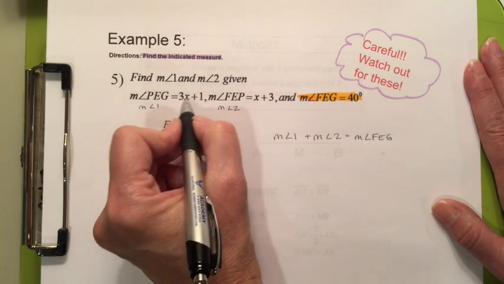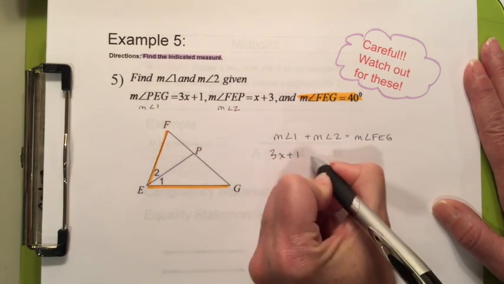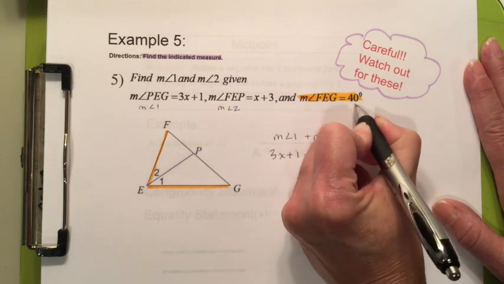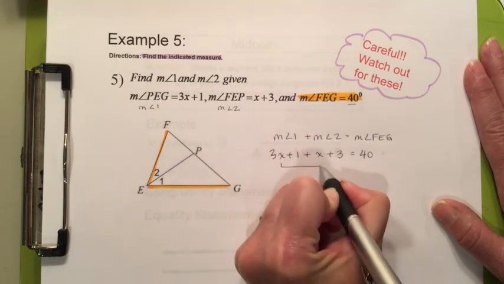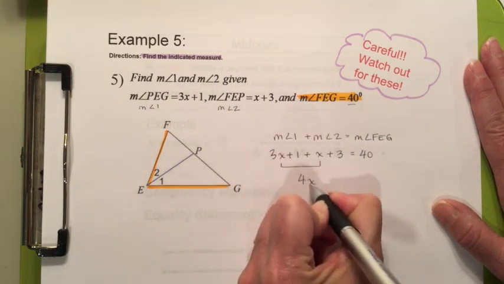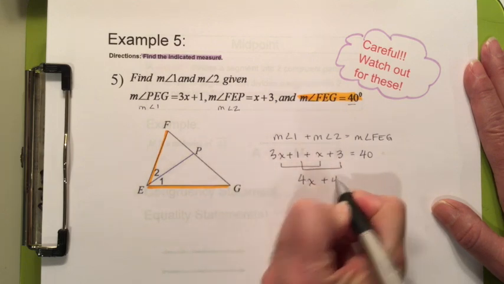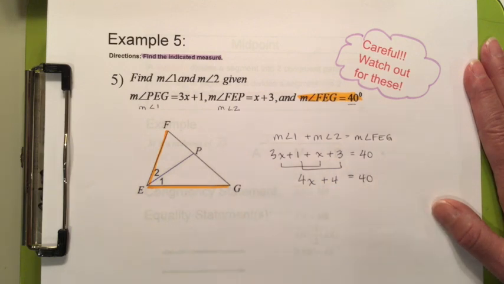And then I can just substitute in the terms here. So 3x plus 1 plus x plus 3 is equal to 40. So in this case, I'm going to combine my like terms. So I get 4x plus, combine my constants, my numbers, 1 and 3, is equal to 40.